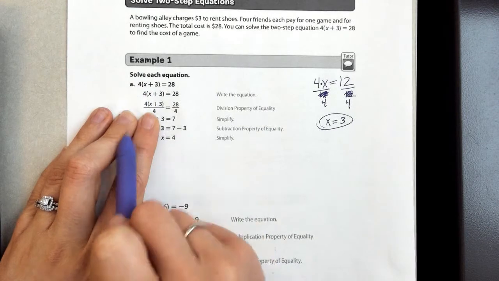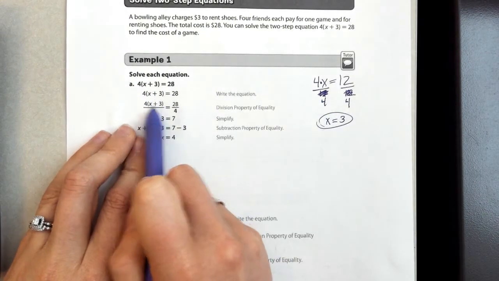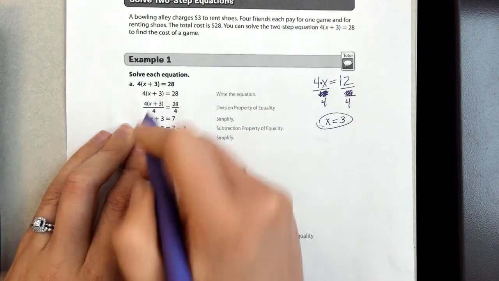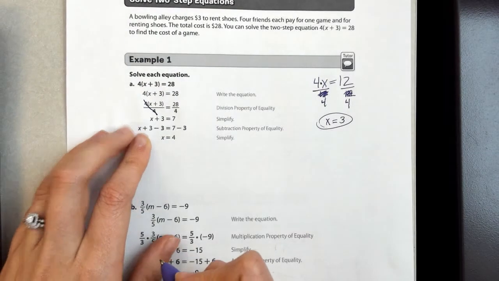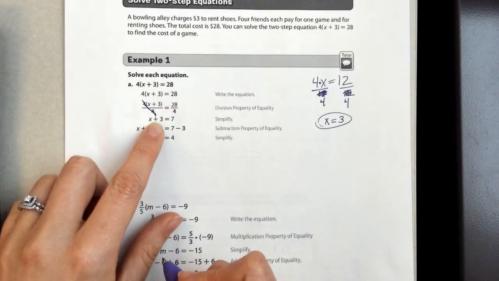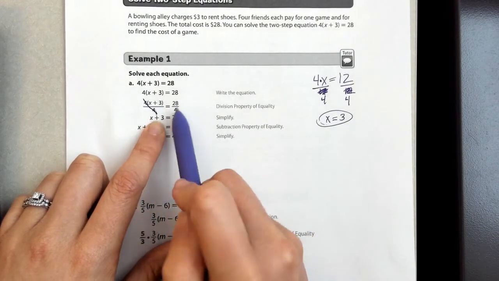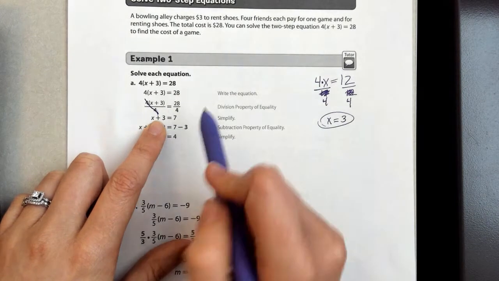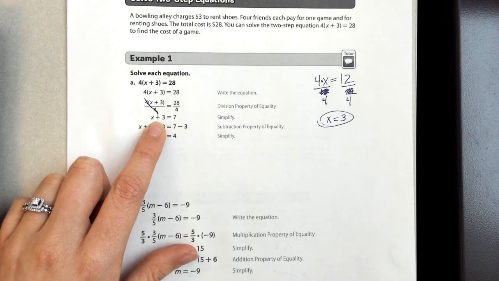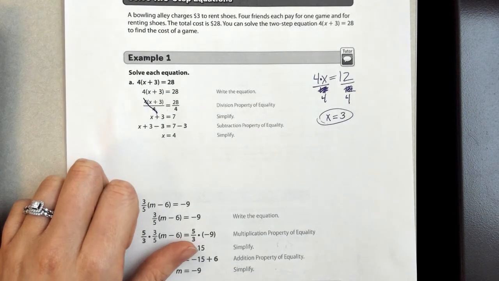Here it was 4 times x, here it's 4 times this quantity. So, to get rid of the 4 out front, we can do the same thing and divide, just like we did here. So I'm going to divide the whole thing by 4, and that ends up canceling these out because 4 divided by 4 is just 1. So what's left is x plus 3 on that side. Remember, if I divide by 4 on one side, the division property of equality says I have to divide by 4 on the other side. So 28 divided by 4, I have 7. x plus 3 equals 7. That's a one step. I just subtract 3 on both sides and get x is equal to 4. Okay?